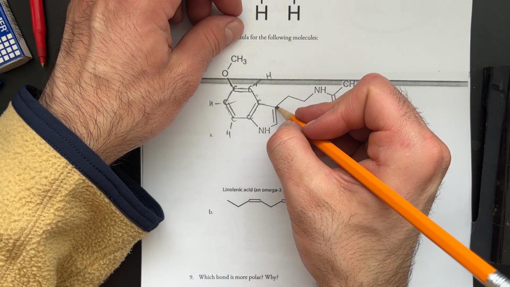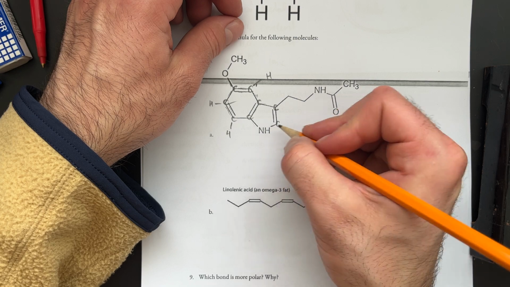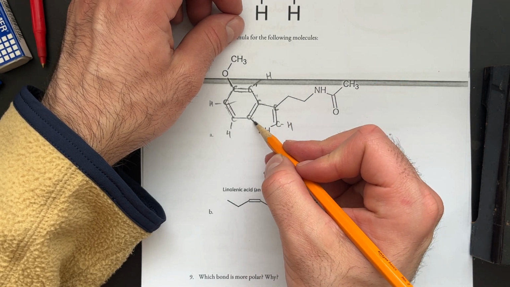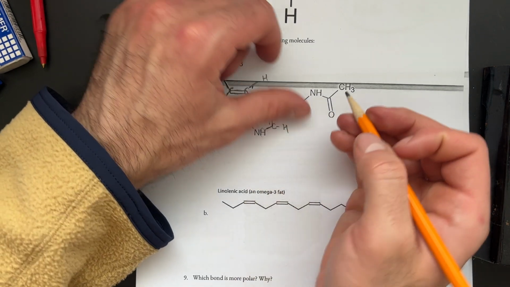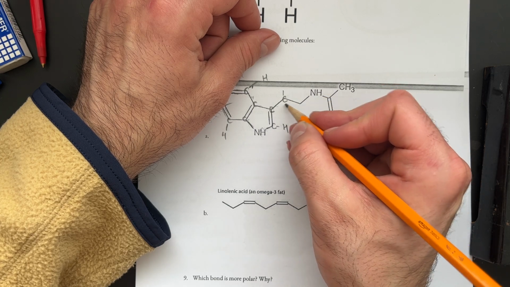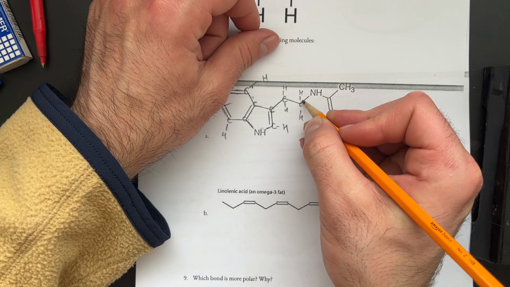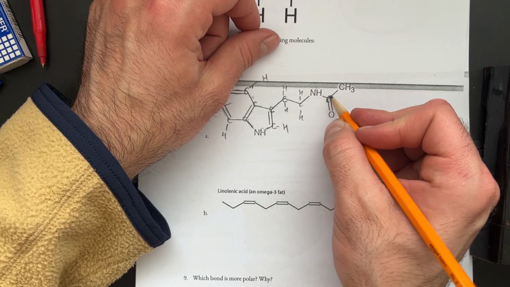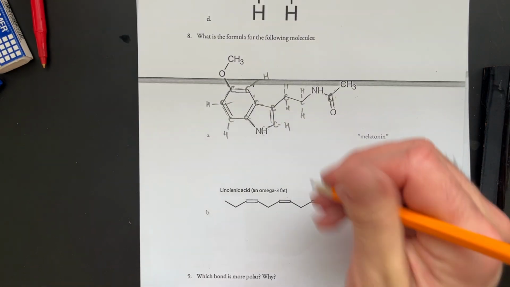Continuing on, we got 1, 2, 3, 4. Then this nitrogen here has 1, 2, 3. That hydrogen is attached to it, so it has all it needs. Cool. Okay, continuing on, we have carbon, 1, 2, 3, 4. Carbon here with 2 hydrogens. Cool. Here, this nitrogen has 3 bonds. Carbon, 1, 2, 3, 4. Okay, so that is good. So now let's just count up what we have.